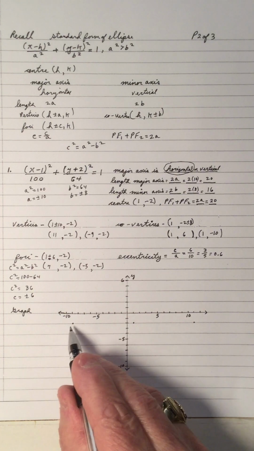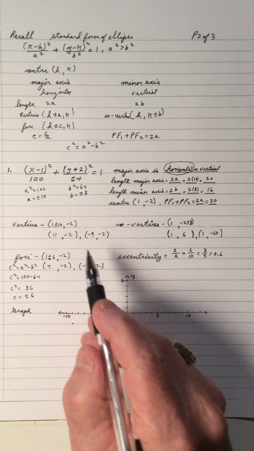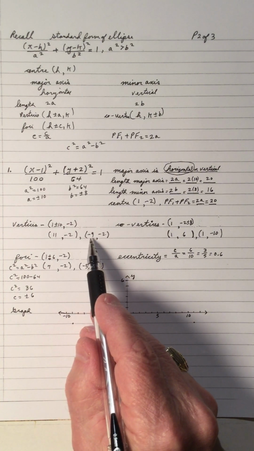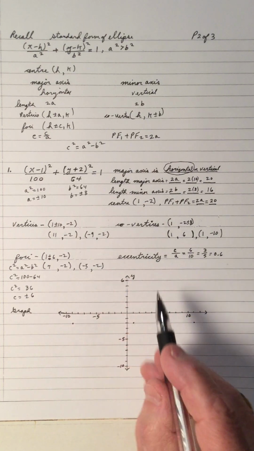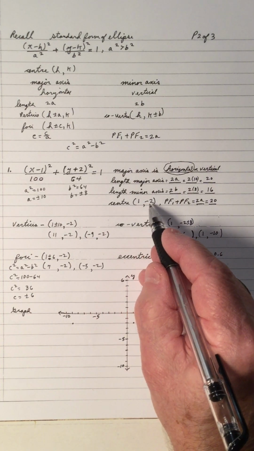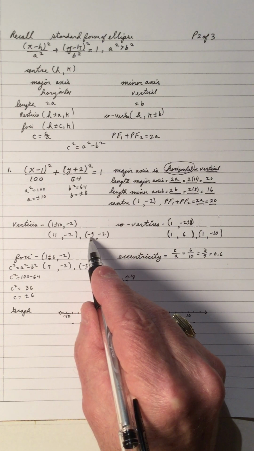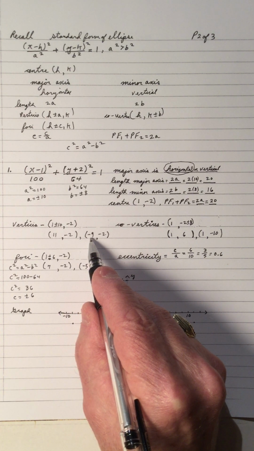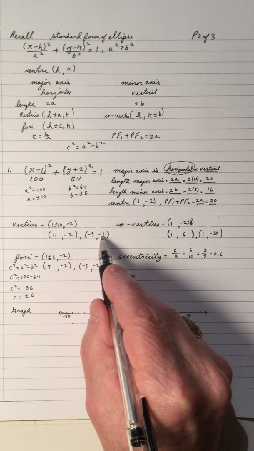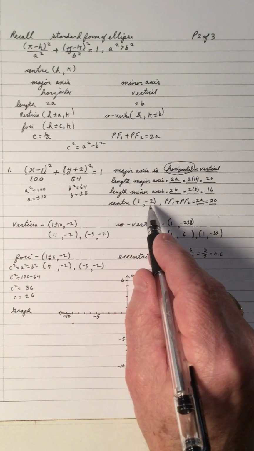If you took the coordinates of the vertices and added them up and divided, got the midpoint, you would get 1, negative 2. 11, add on negative 9 is 2, divided by 2 is 1. Negative 2, add on negative 2 is negative 4, divided by 2 is negative 2.